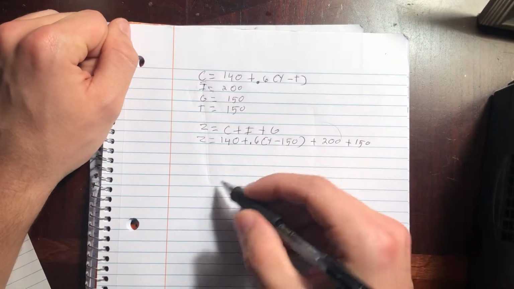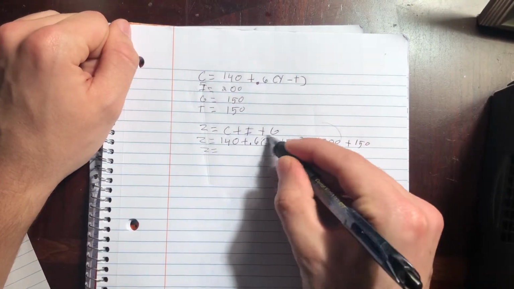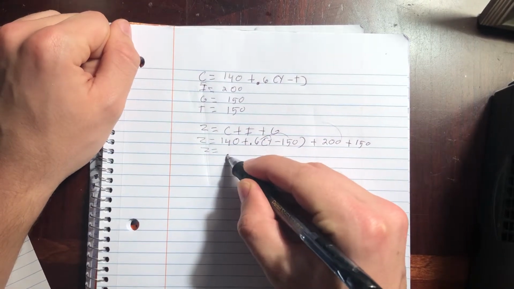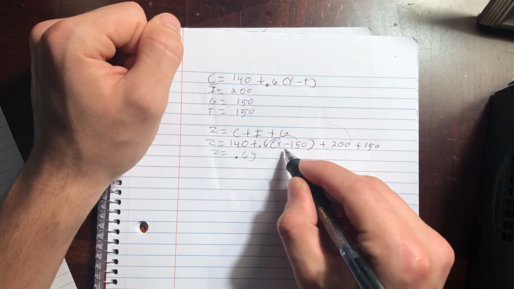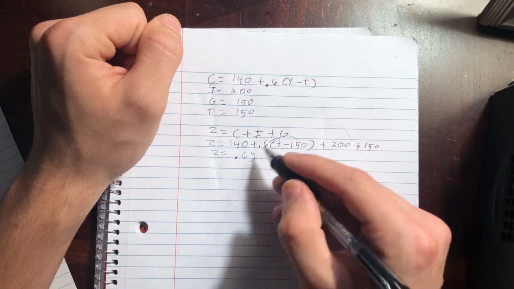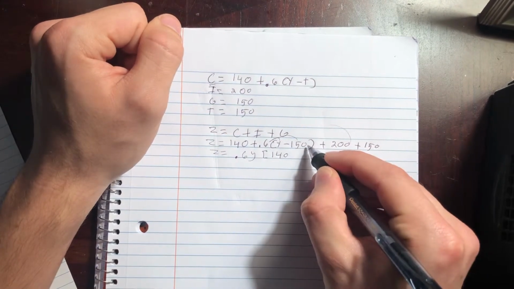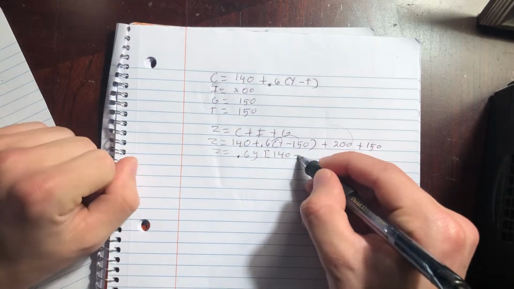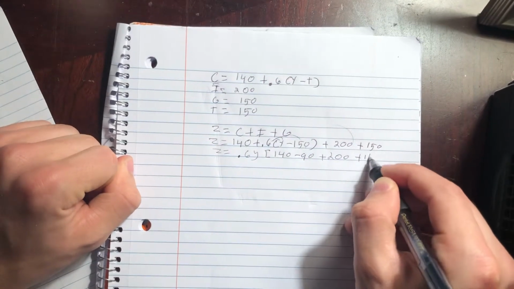So from here, it's just really basic math, really simple algebra. I'm just going to skip ahead a little bit, and we're just going to distribute those, which is 0.6y, and then you would basically take all the numbers that didn't have a variable in them and put them on one side, so 140, and then 0.6 times 150 is 90, I believe, or negative 90, and then plus 200 plus 150.